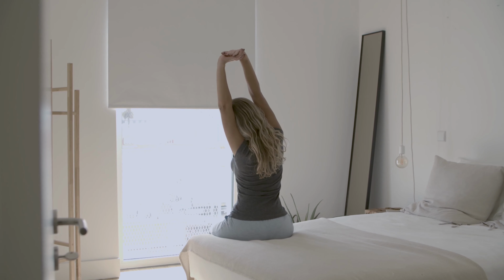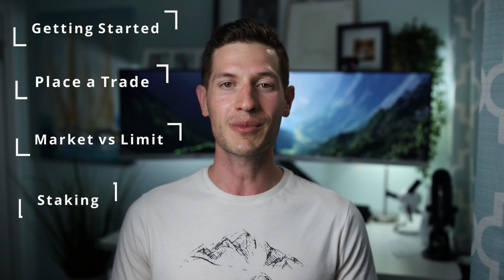By the end of this video, you'll know how to get set up, place your first trades, the difference between market and limit orders, as well as, most importantly, getting started with staking and taking advantage of all that Kraken has to offer. It's so simple and so easy. So with that, let's jump right into it.